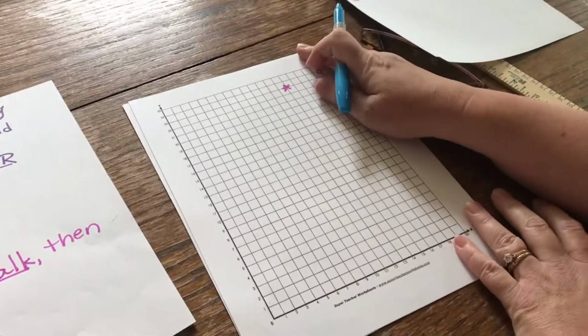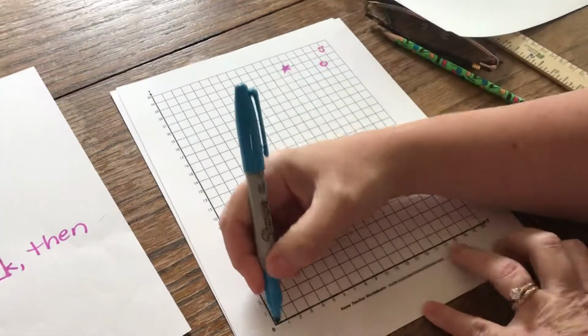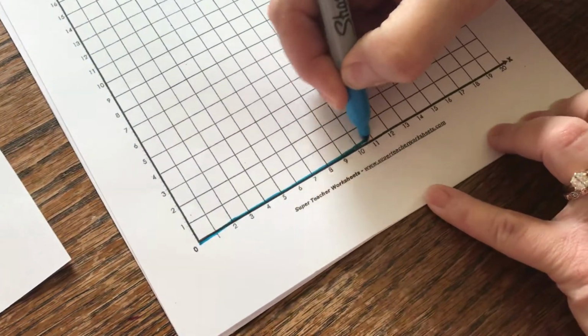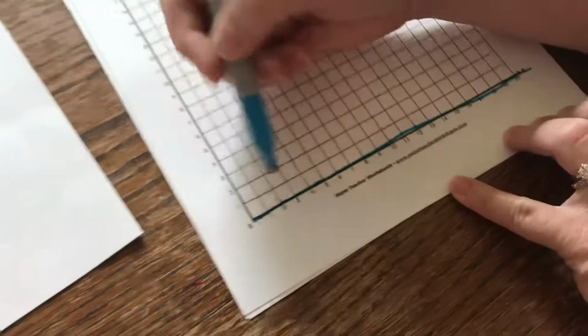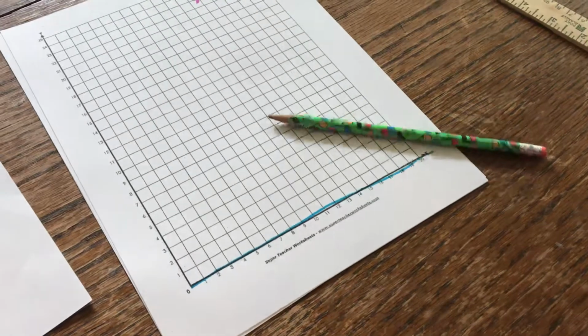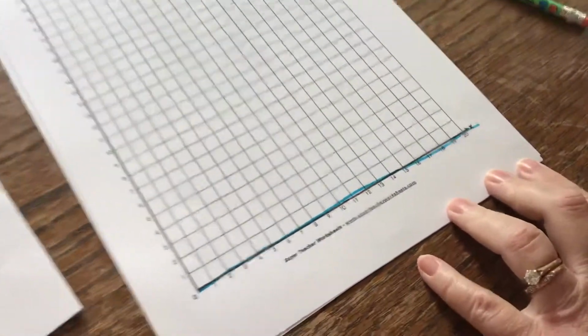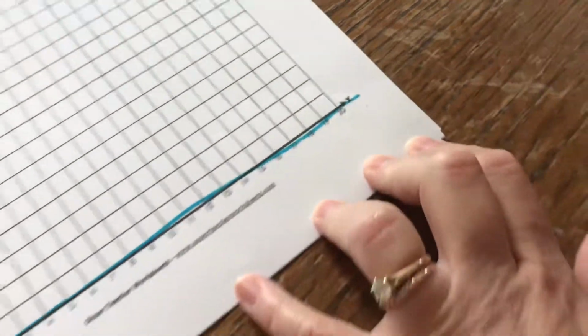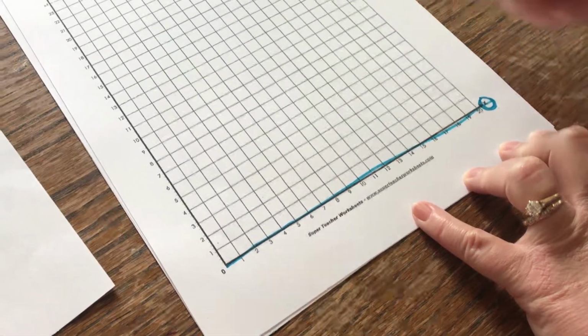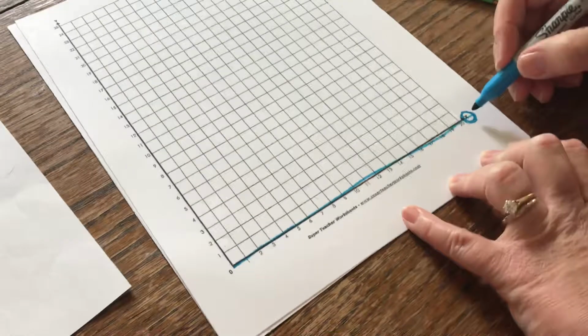I'm going to go to my graph paper. On my graph paper, I have a line across the bottom, a horizontal line. It is numbered, this one goes 1 through, I really should put my glasses on because those numbers are really little, 20. This is our x-axis. I kind of crossed it out when I traced the line, but this is my x-axis.